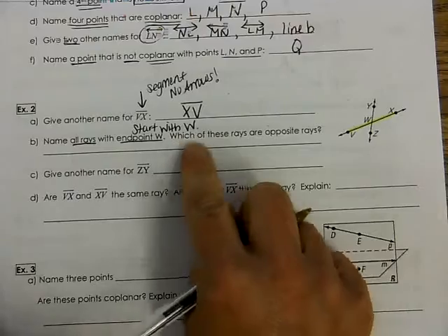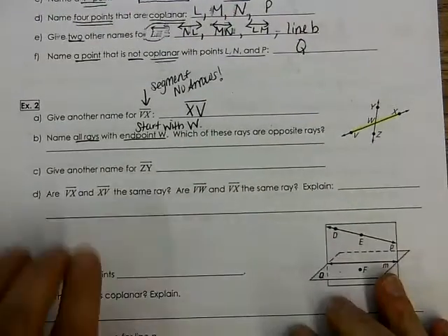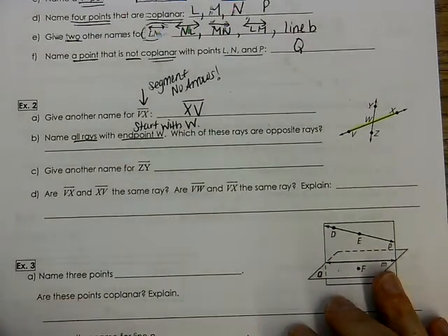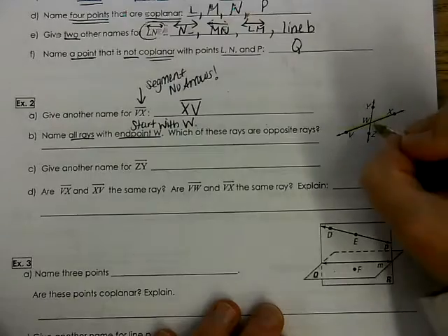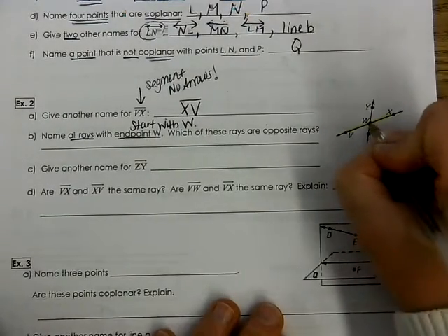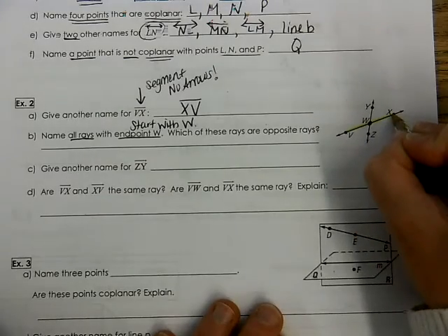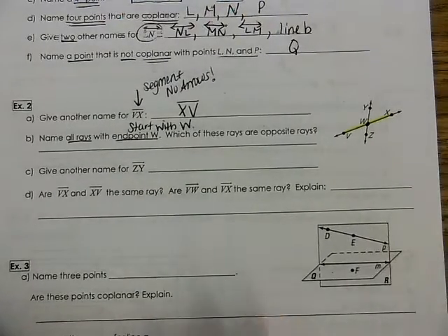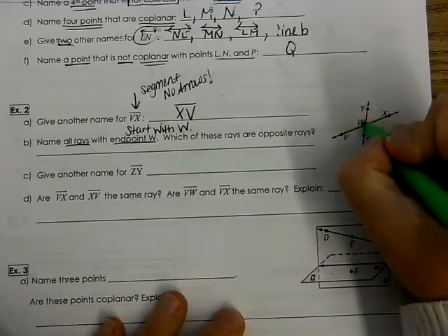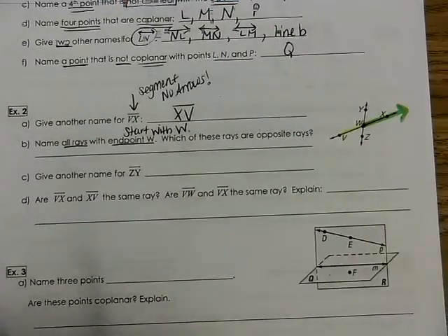The next question says, which of these are opposite rays? So let's go ahead and name our rays first, and then we'll match them with the opposite rays. So here we go. We have W and X. That is one ray. WX is going in this direction.